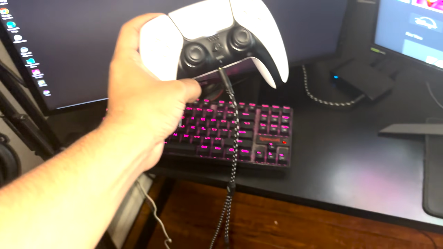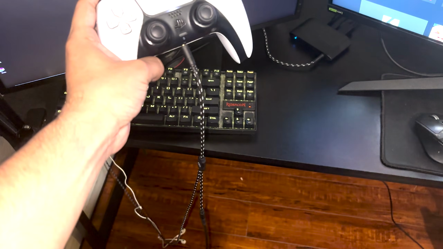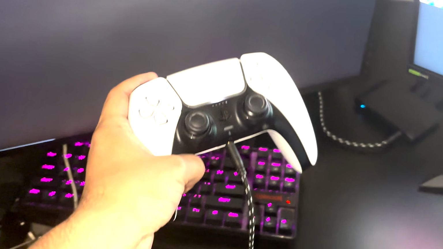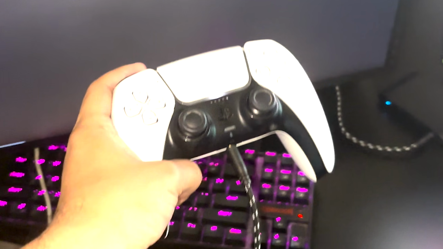Once you have that connected, you just connect it to your controller, and it's going to look like this. You're going to need this connected to your controller the whole time if you want to record the audio with your gameplay. But as you can tell, it's going to be very uncomfortable playing with it. Sometimes you're going to disconnect it. Sometimes it just gets annoying when you're playing, but I have a little fix for that.